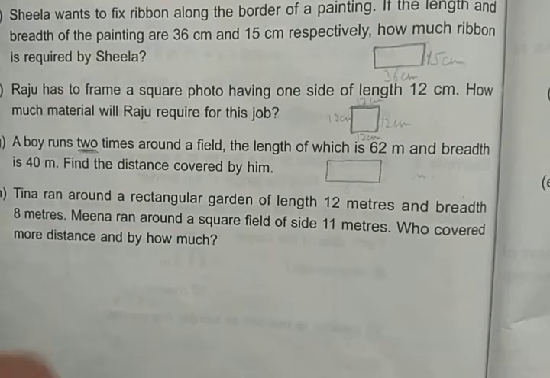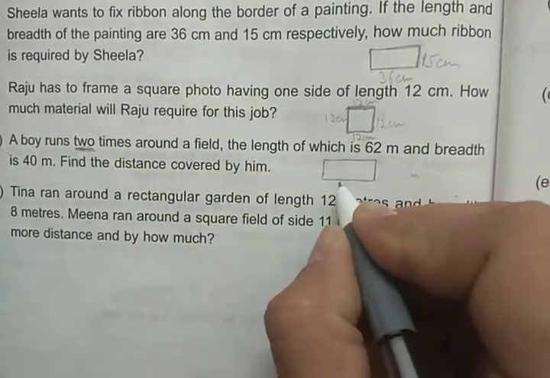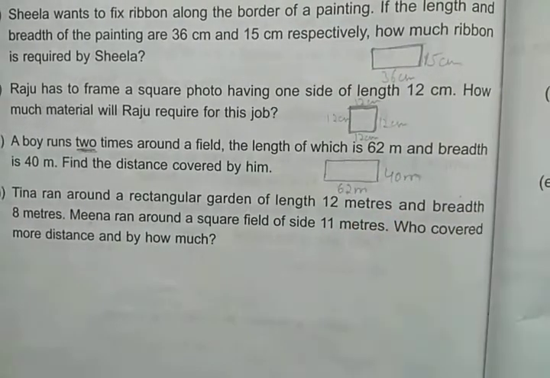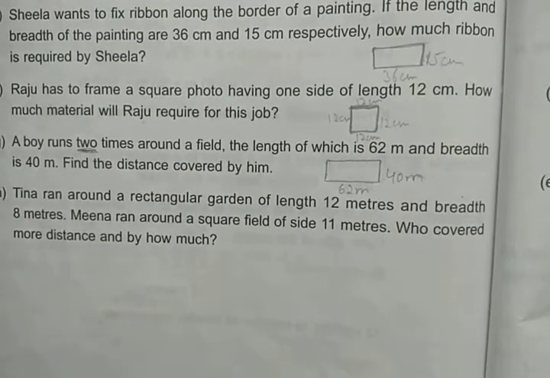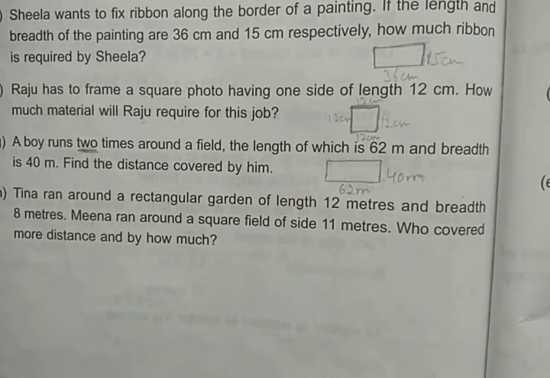right? And whose length and breadth is given? Length is 62 meters and breadth is 40 meters. Now find the distance covered by him. How much distance did he cover when he runs 2 times around a field? So ऐसे ही क्वेश्चन हमने ऊपर भी किया है, D part.